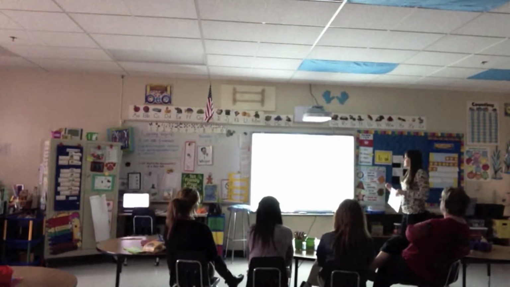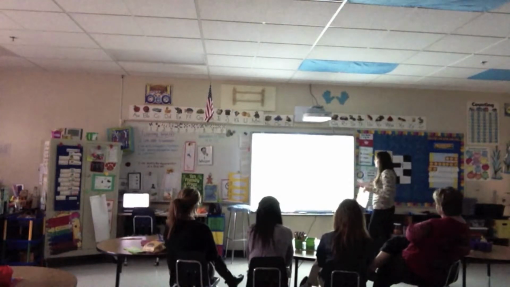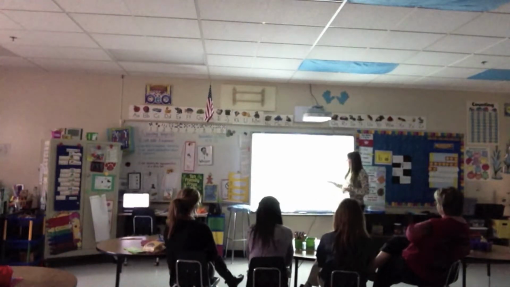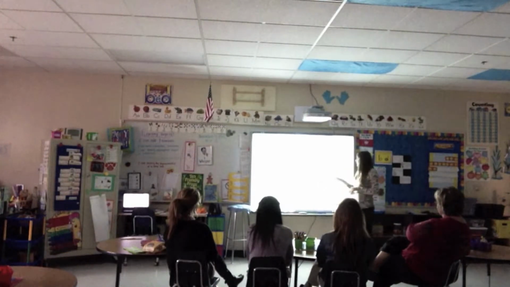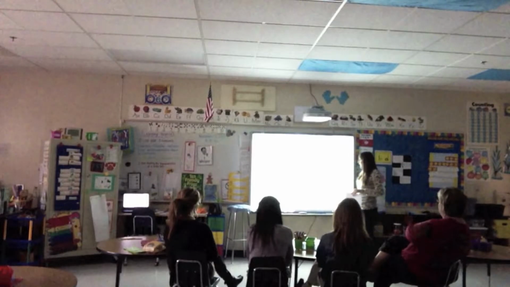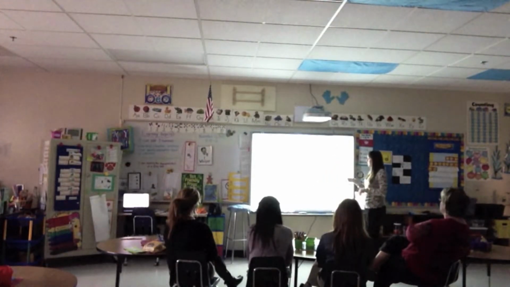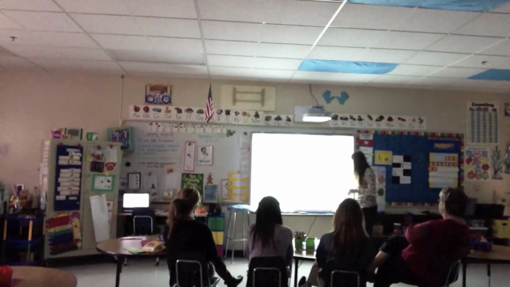So the biggest area of need that I came up with was the gap between our free reduced lunch kids and our non-free reduced lunch kids. This graph shows the test scores from the 2011 state test, 3rd, 4th, and 5th grades. And you can see how the free reduced lunch students scored considerably lower than the non-free reduced students. So that is the school's largest gap.